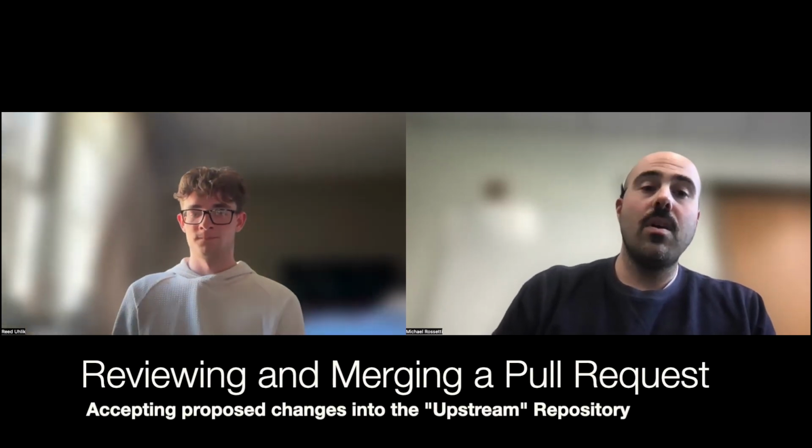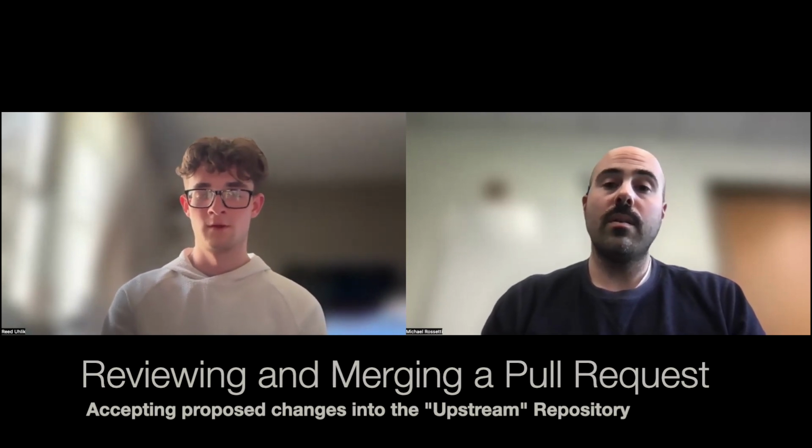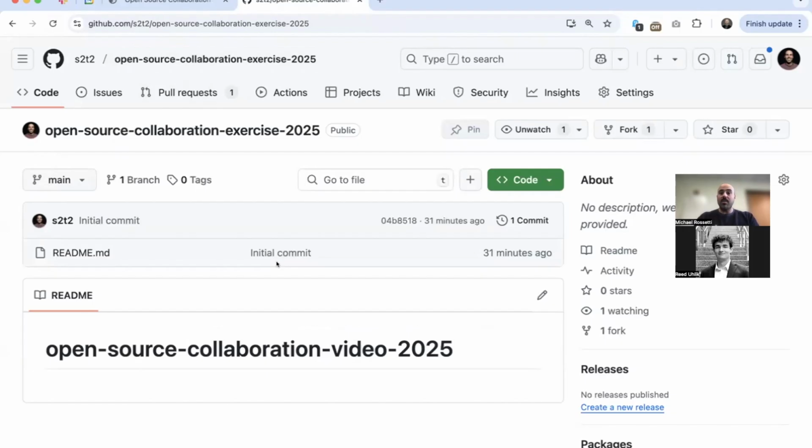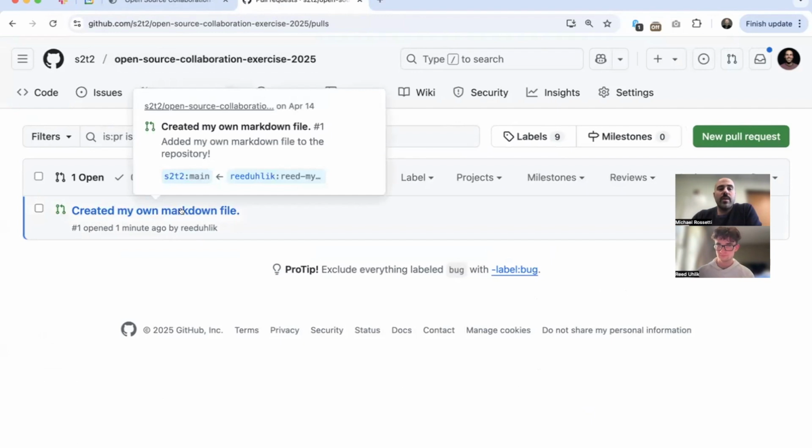All right, awesome. So, as a maintainer of this upstream repository, once someone submits a pull request, I will get a notification via email, or whenever I look at the repository, I will now see that pull request. And so, as the maintainer, it's my responsibility to review that pull request. So, I'm going to get into it. Here I'm looking at my copy of this repository, the upstream repository, and I see that there is an outstanding pull request from the pull request tab. So I'll navigate over to it and click on the pull request that Reed created.